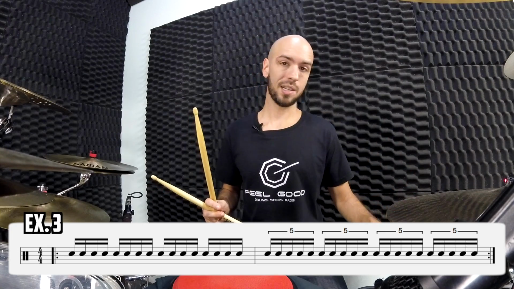And for our third exercise, we're going to play 16th notes on the first bar and quintuplets on the second bar. And I'm going to still play it in 60 BPM.